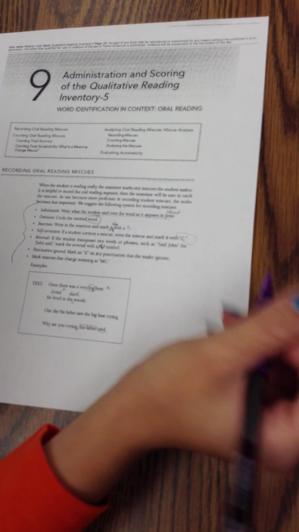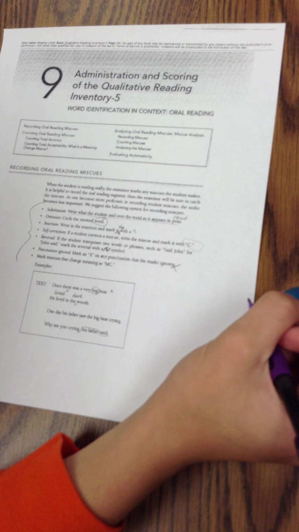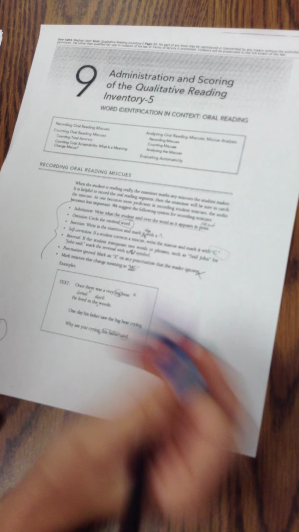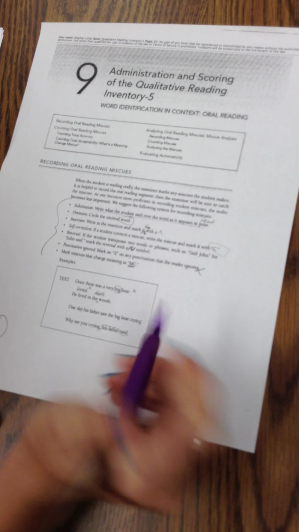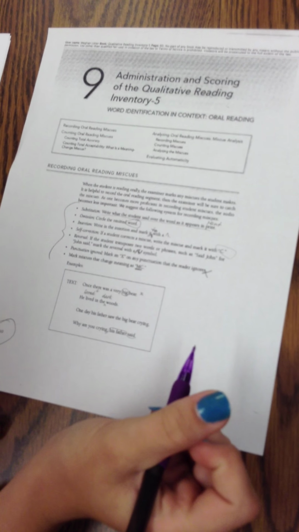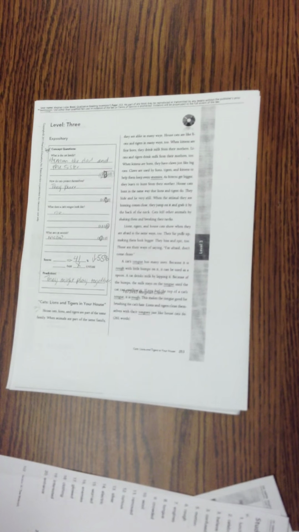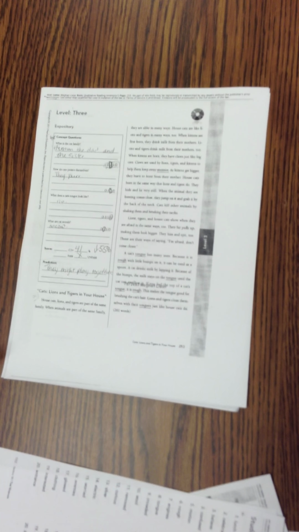If she ignores the punctuation, you write a big old X on it. And then any miscue that changes meaning, you're going to write MC next to for meaning change. So those will be counted up in the end. I'll show you when I score the miscues how the meaning change miscues affect her score. Okay, so now she's going to read the passage as I do her miscues. So remember, read loud and try to do it at kind of a slow pace, okay?